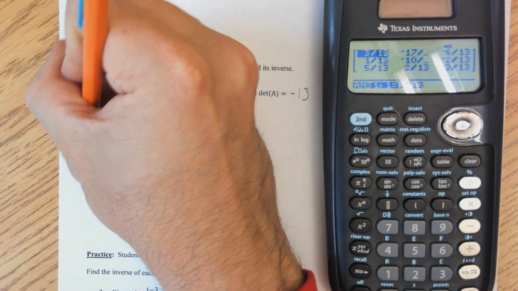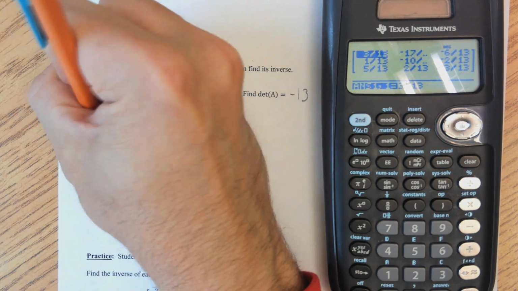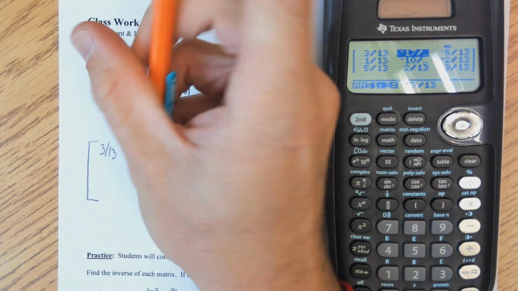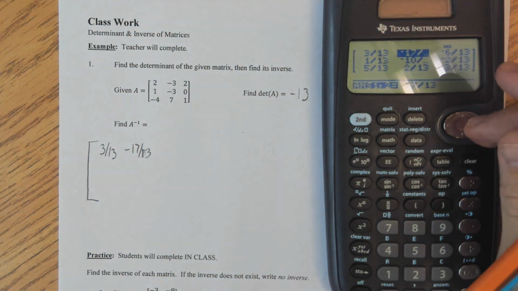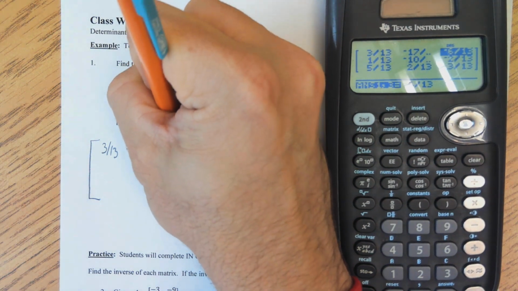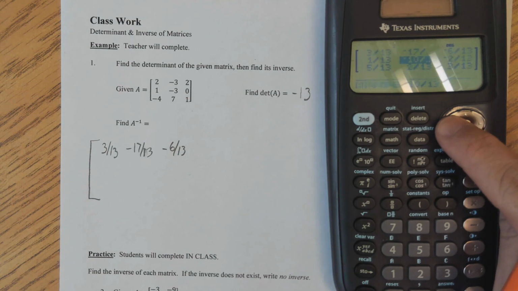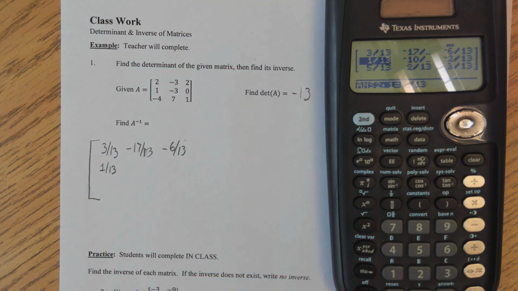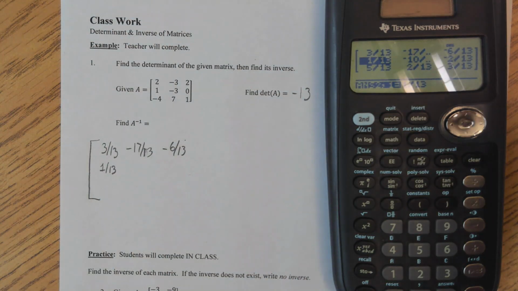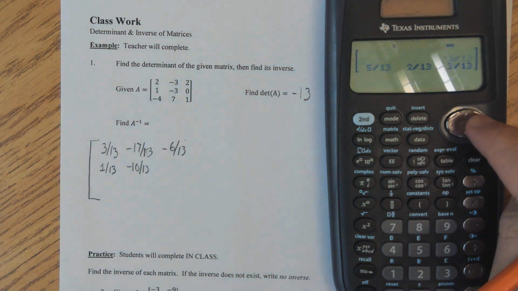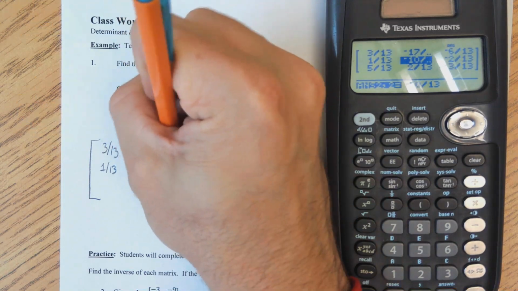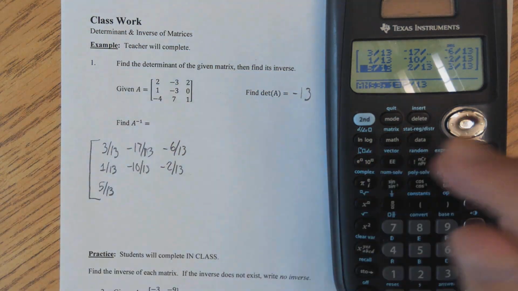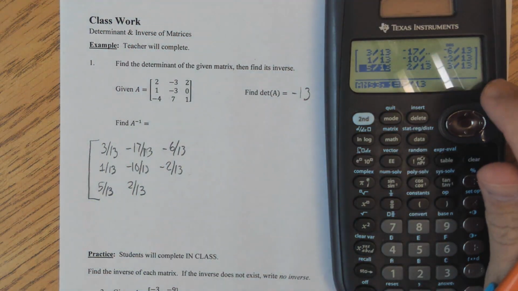Okay, so my answer is going to be this then. Okay, it's going to be a 3 by 3. It's going to be 3 over 13. Scroll over there. That's -17 over 13. Okay, -6 over 13. Okay, 1 over 13. Sorry, guys, there's your pencil. -10 over 13. Pretty sure, yep, -10 over 13. And then -2 over 13. 5 over 13. 2 over 13. And then 3 over 13.